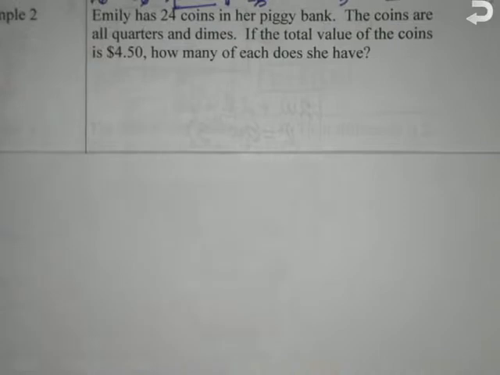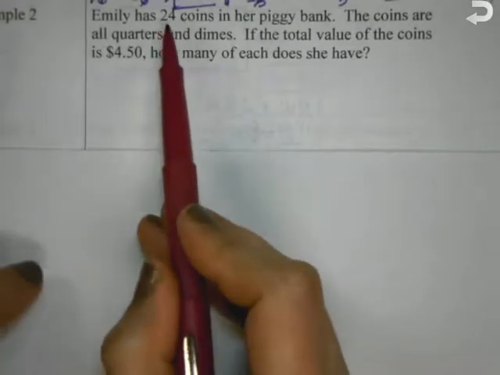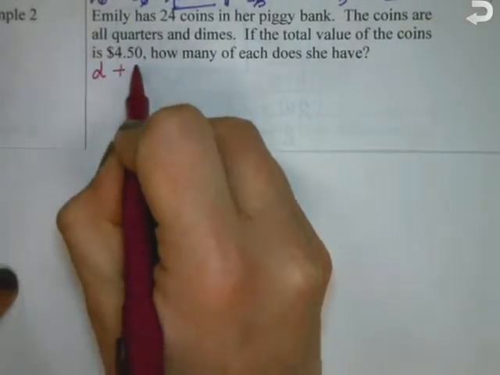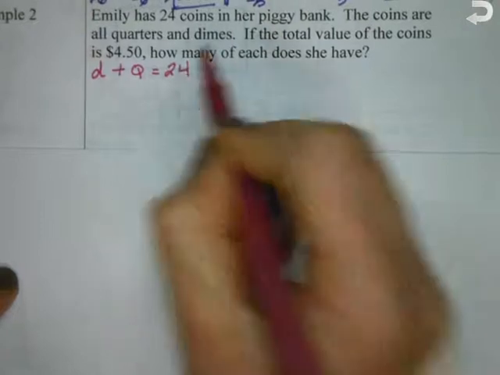okay guys, the way we set up these coin problems, the reason why I like them so much is because you're going to do the same thing every time. The only thing that changes is your numbers. So the first equation is the total number of coins we have. Quarters and dimes, and there's 24 of them, so what's that going to be? D plus Q equals how many? 24. So D is dimes, Q is quarters.